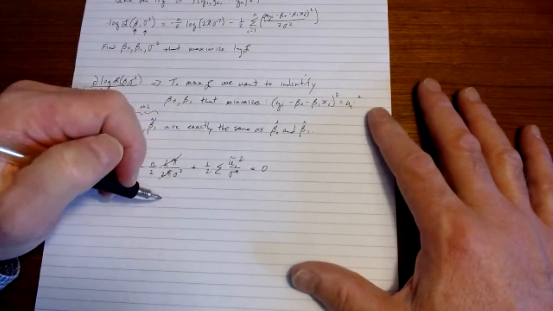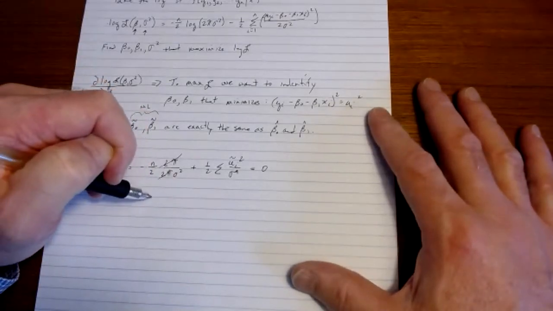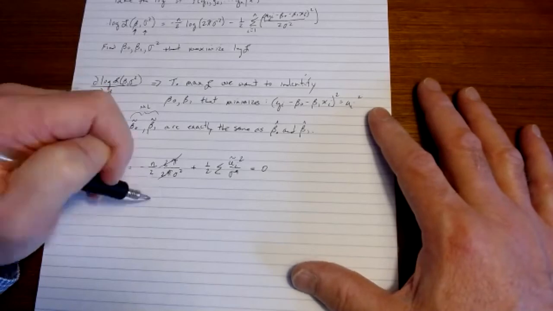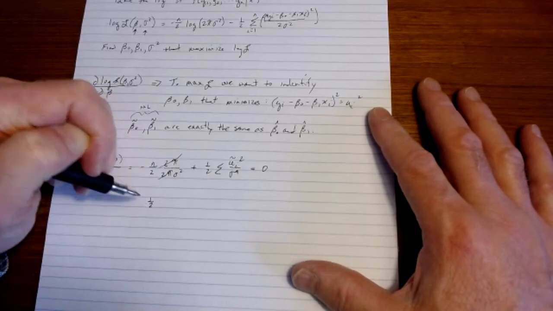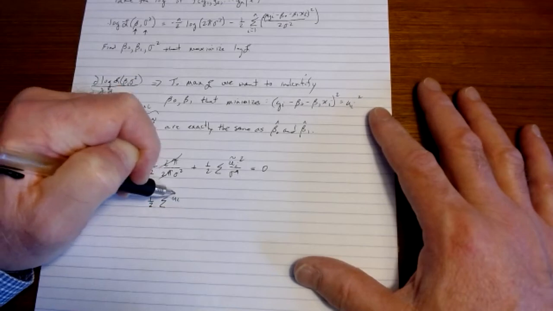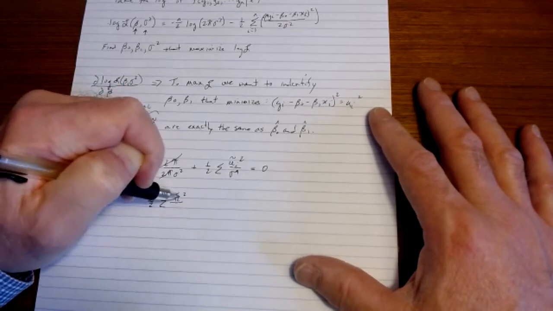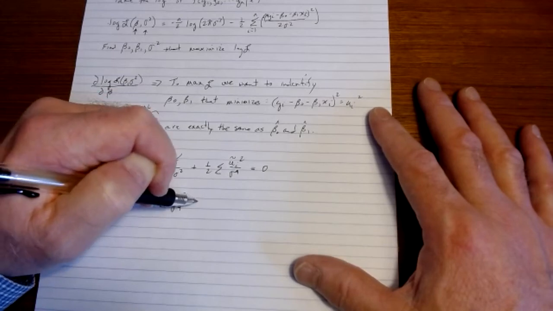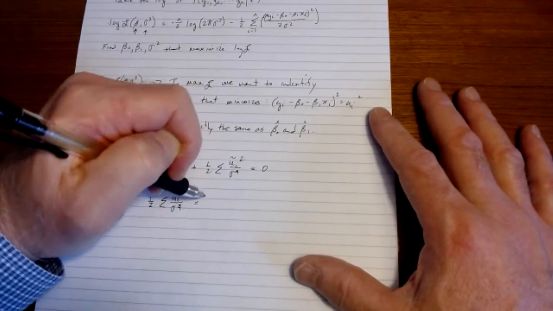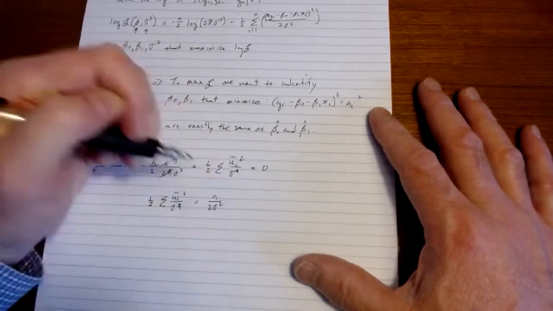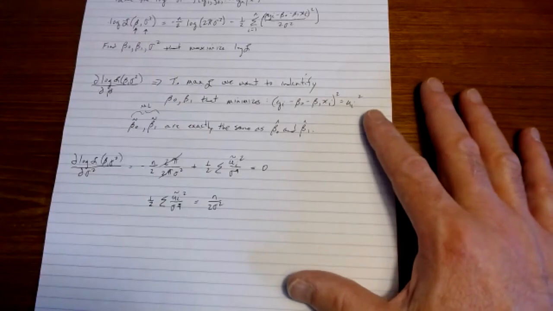that, let's see. We get 1/2 times the sum ui squared over sigma to the 4th is equal to n over 2 sigma squared. Okay.